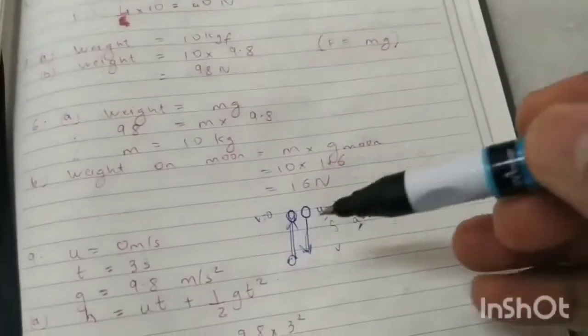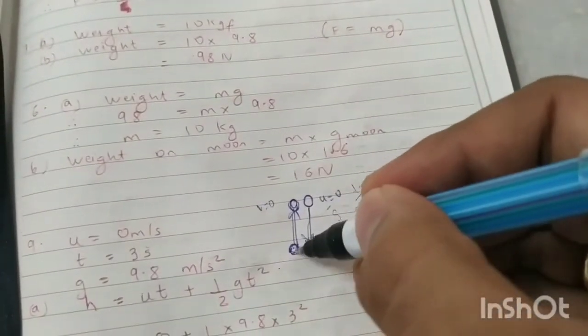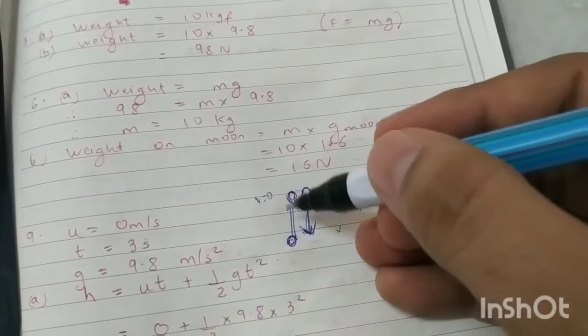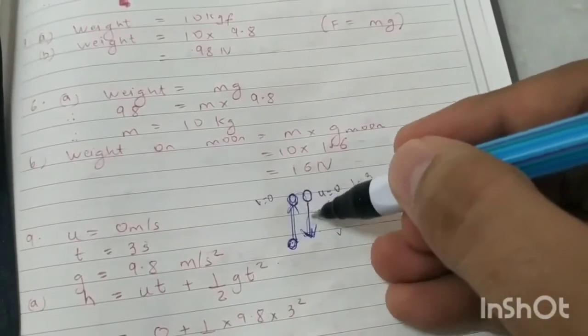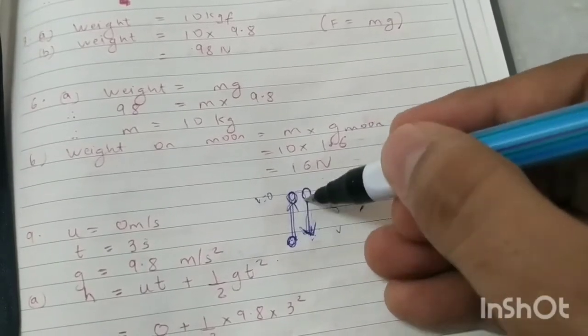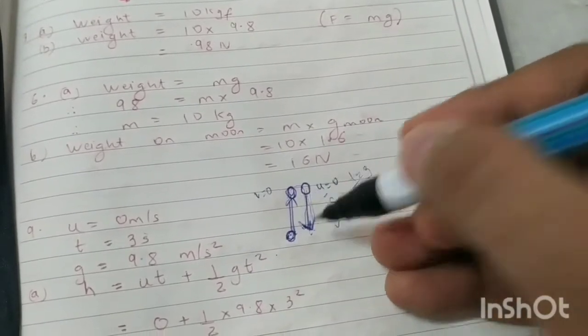Also, since it is coming back, I can say that the initial velocity out here will be the same as the final velocity out here. If you threw it at 20 meters per second, then it will come back and reach your hand again at exactly 20 meters per second because the height is same.